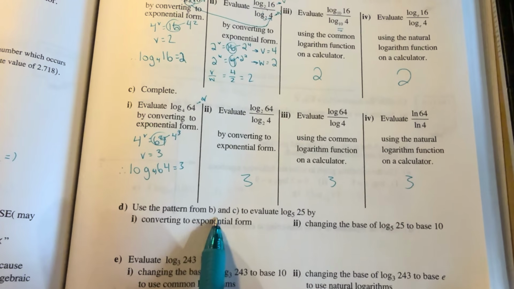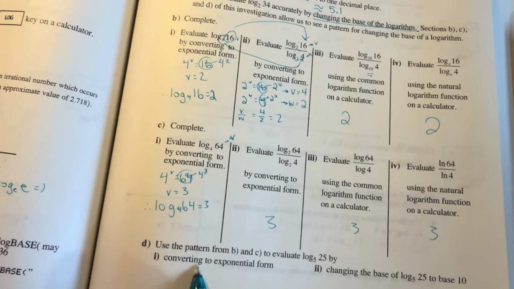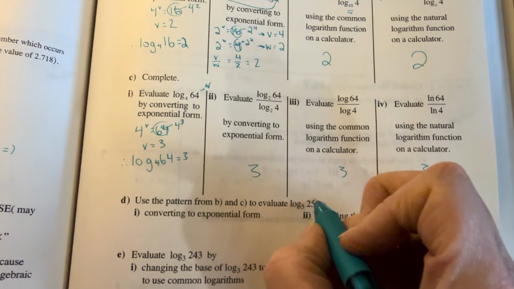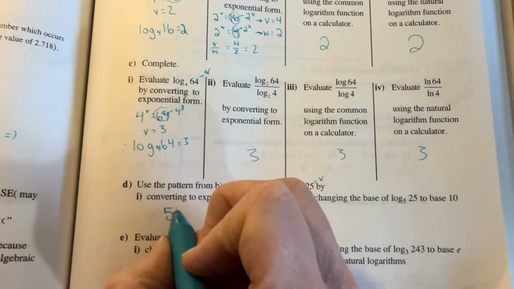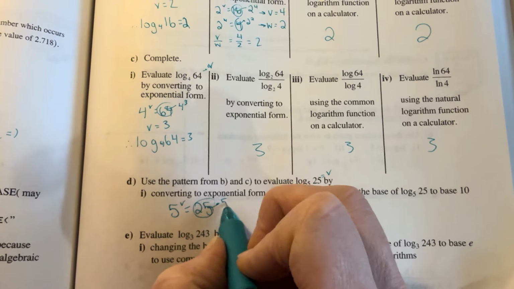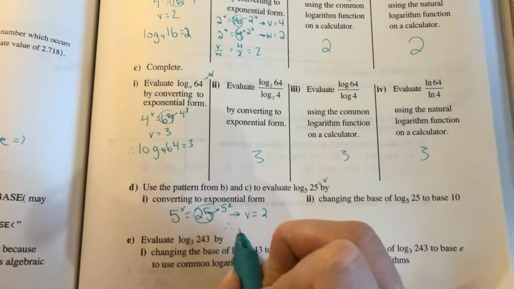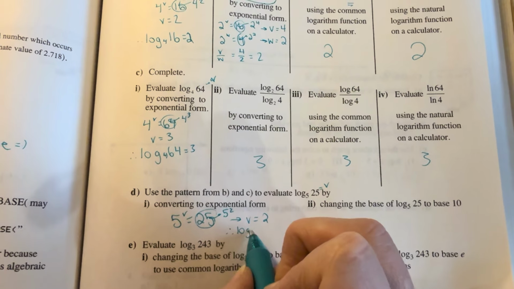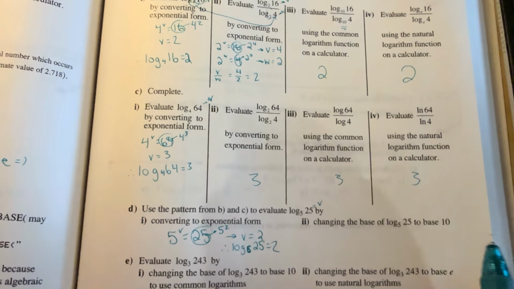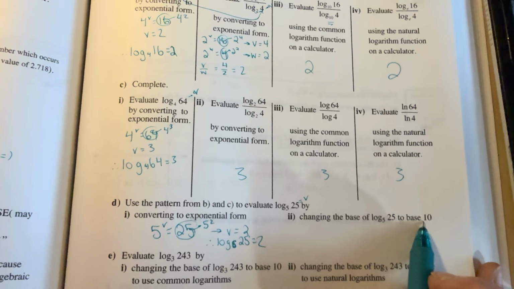So, use the pattern from B and C to evaluate log base 5 of 25, converting to exponential form. Well, this is equal to v. They're really hammering this in, hey? 5 to the power of v is equal to 25. We know that 25 is equal to 5 squared, therefore v is equal to 2. And log base 5 of 25 is equal to 2. Now, changing the base of the log to base 10.